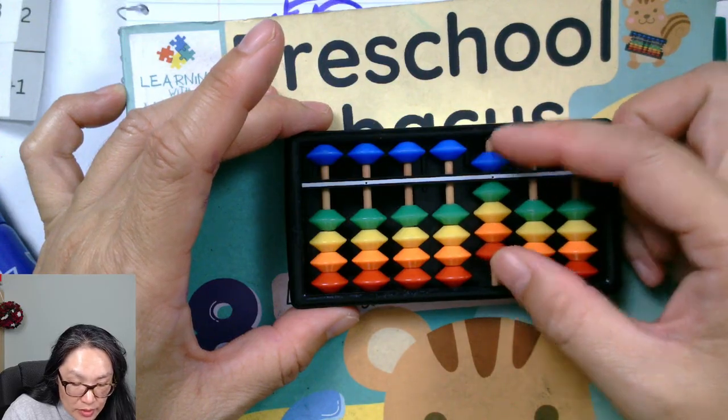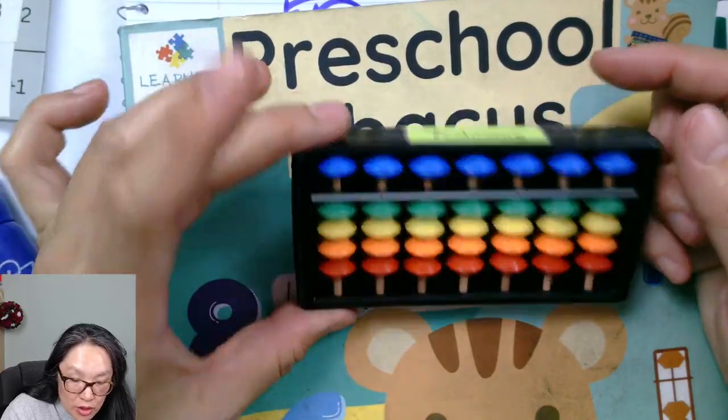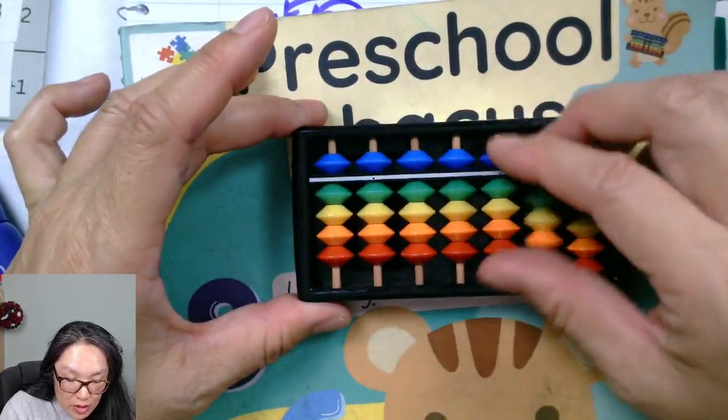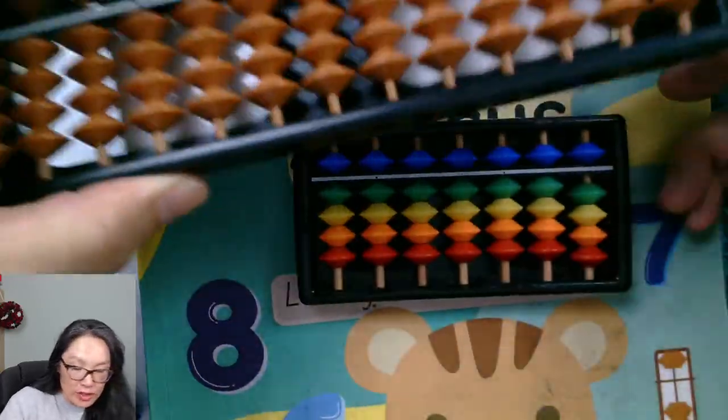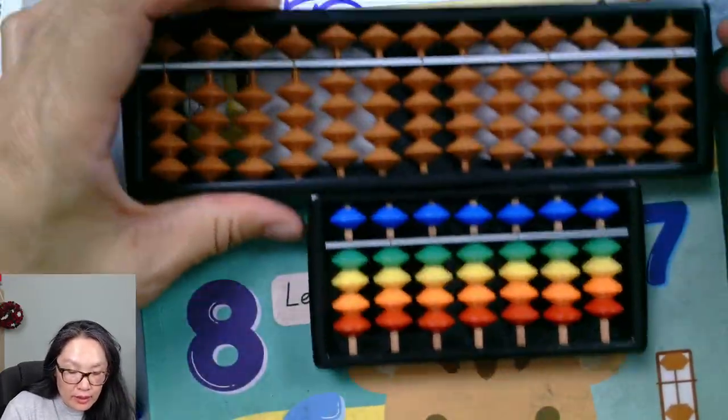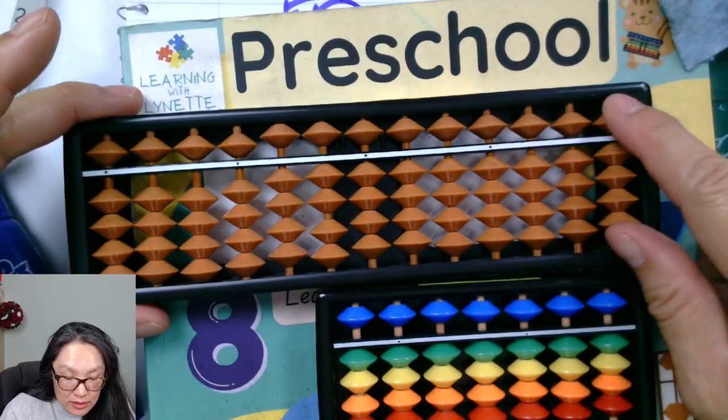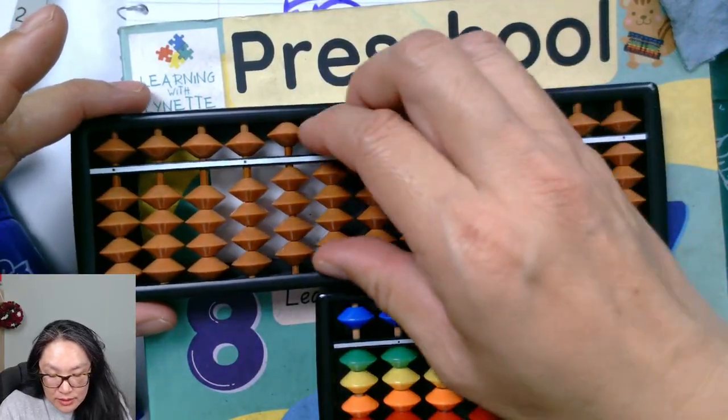How high the numbers go? It's as big as your abacus. So if I do this, this is all 9. If I do my 13 column one, and this is my ones, these are all 9s, right?